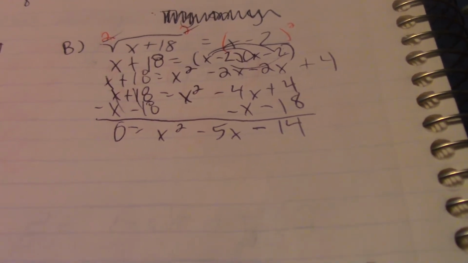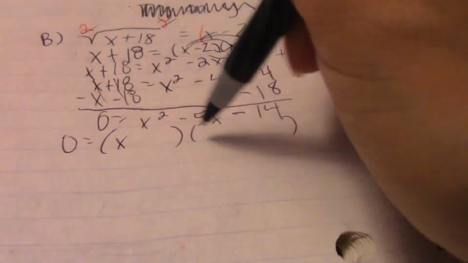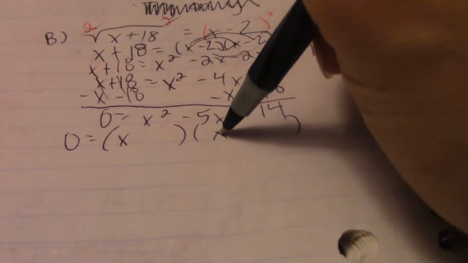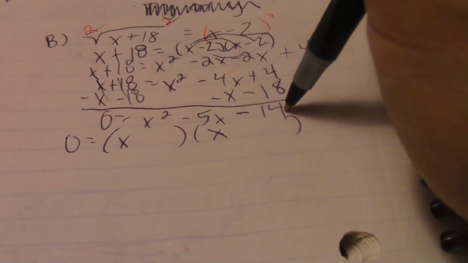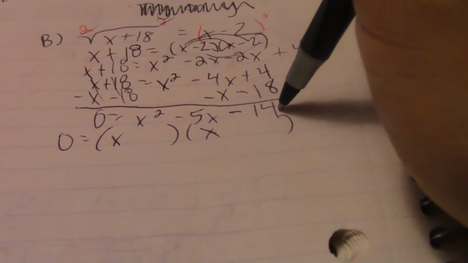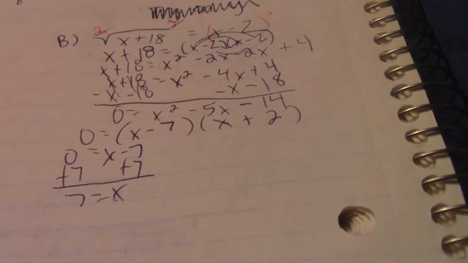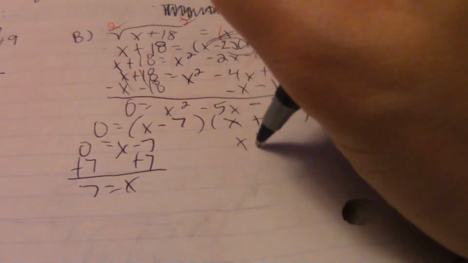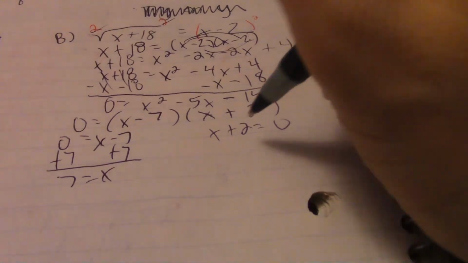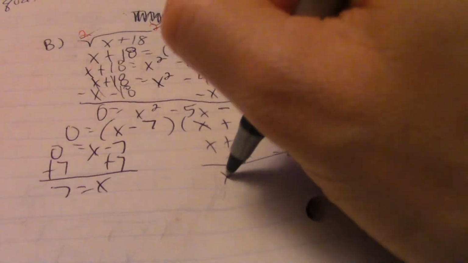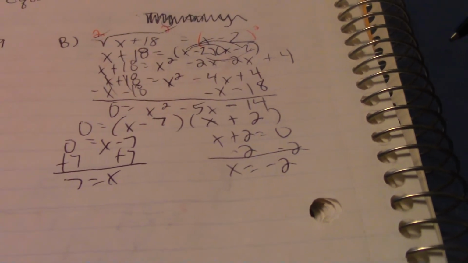Okay, we're going to do the same thing. We need to factor. 0 equals, we need an x and an x because this is just an x squared. 14, 1 and 14, 2 and 7. 2 and 7 make 5, so negative 7 plus 2. So 0 equals x minus 7. If I add my 7, that's one possible answer. And x plus 2 equals 0 is my other possible answer.